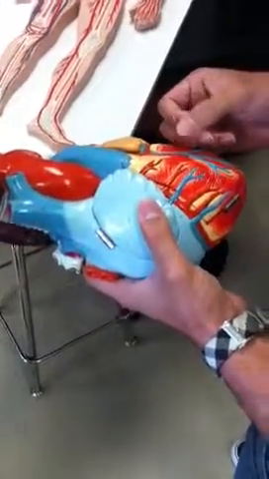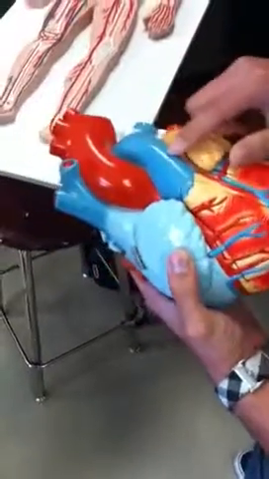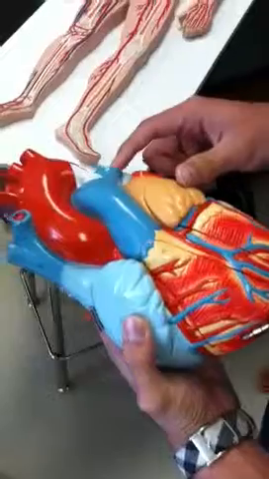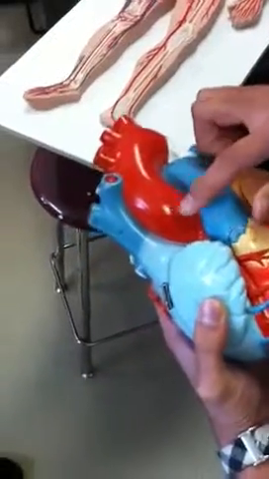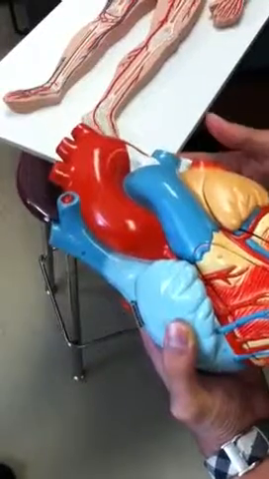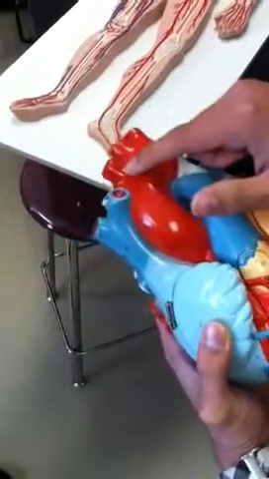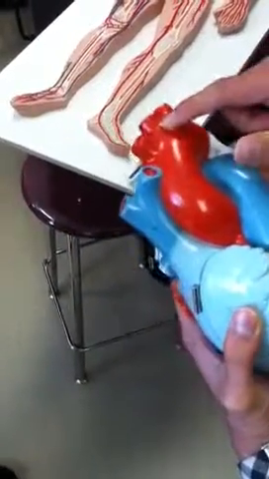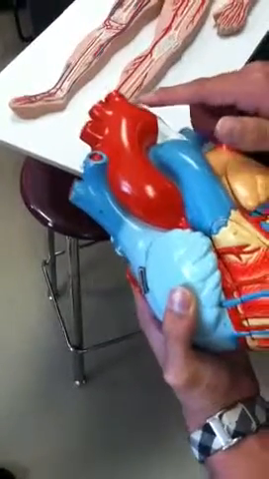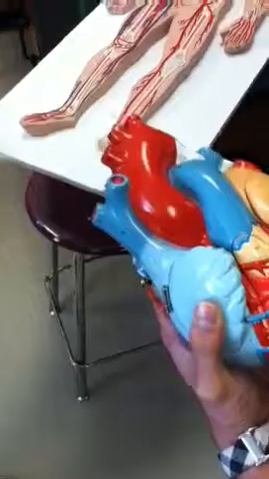I think that's it. Oh, unless you want to do this: pulmonary trunk, pulmonary vein, pulmonary artery, ascending aorta, aortic arch, descending aorta or thoracic aorta, brachiocephalic trunk, left common carotid artery, and left subclavian artery.